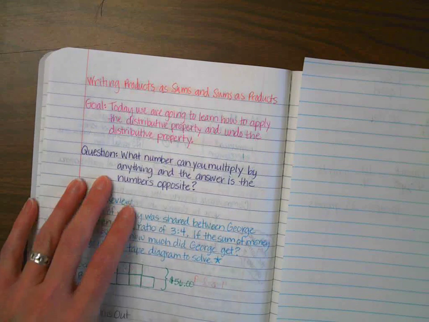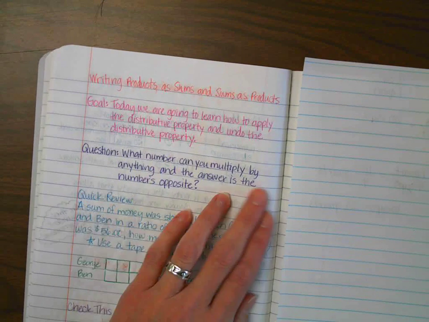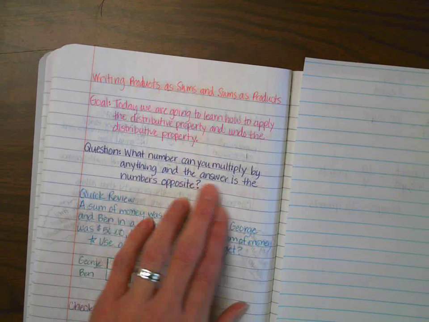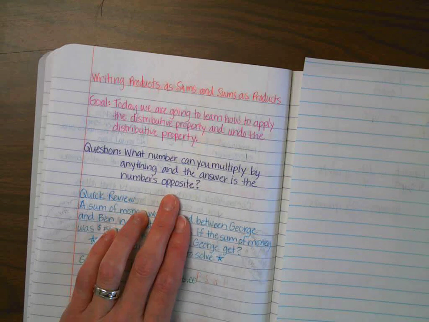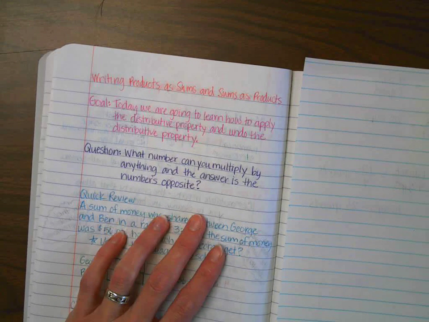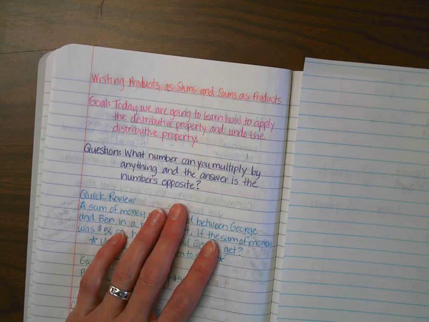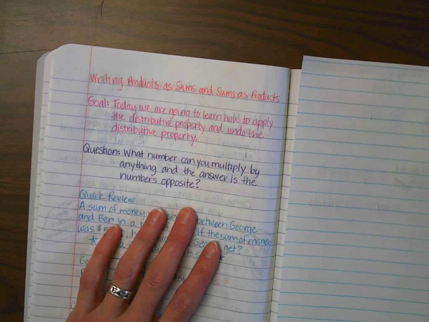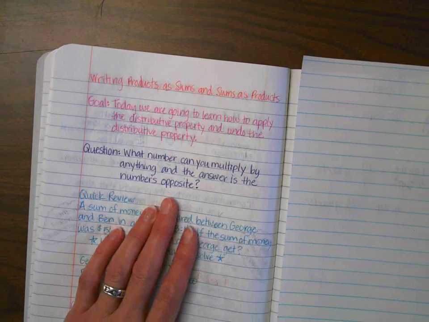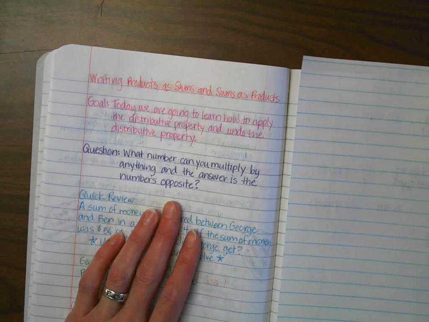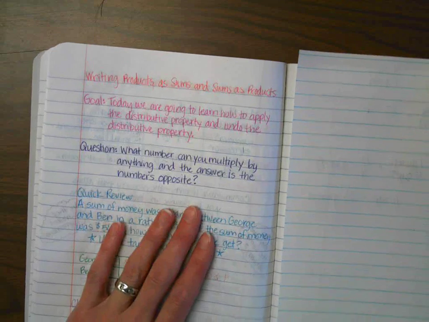So the question I want you to think about is, what number can you multiply by anything? And the answer is the number's opposite. Interesting question. What number, so it has to be a number, can you multiply by anything? And the answer is the original number that you're multiplying it by, opposite. Kind of confusing, but hopefully you'll be able to figure it out.